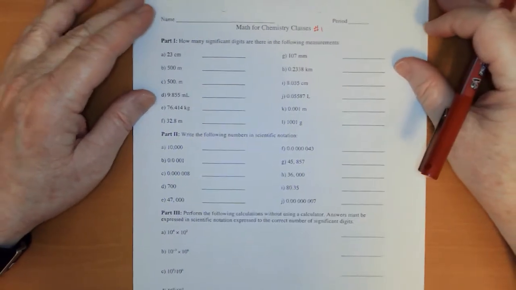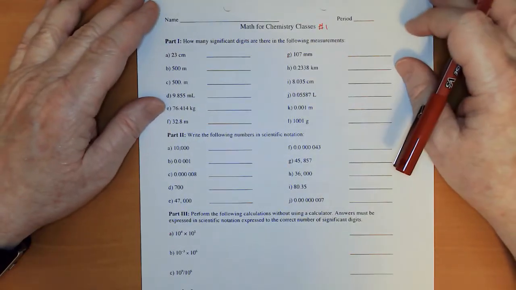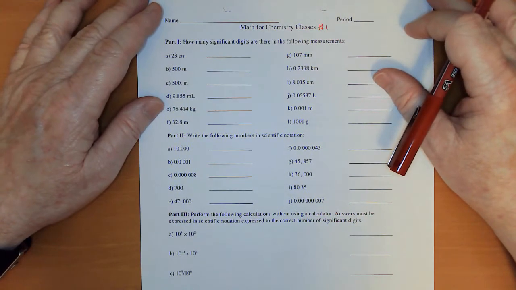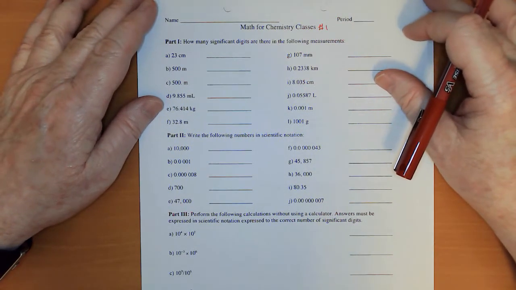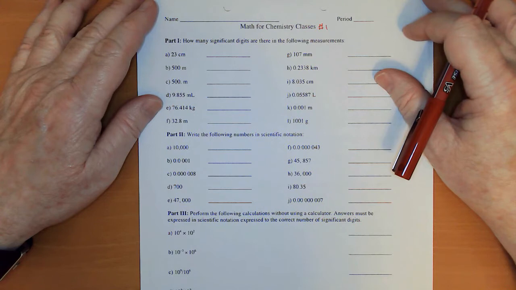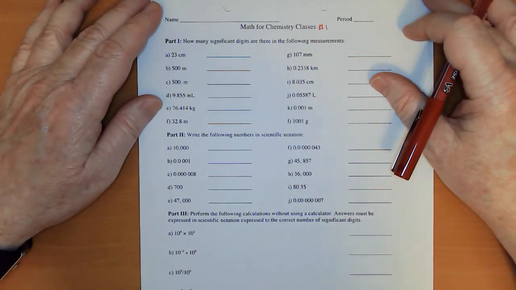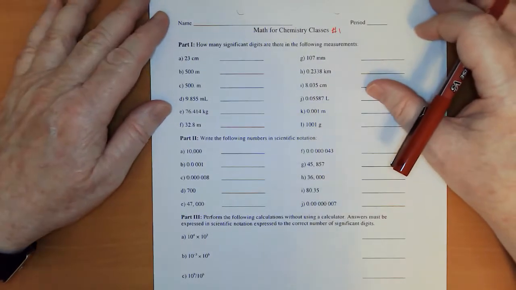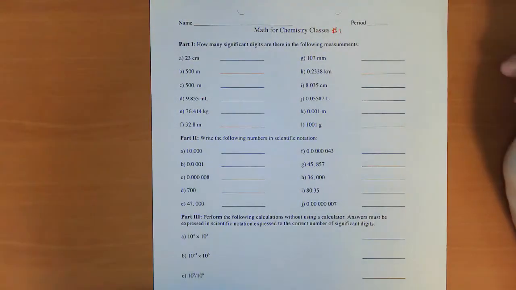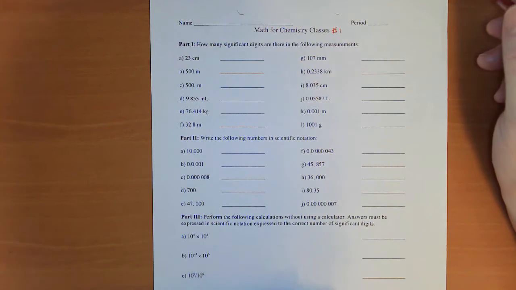As long as it's complete, even if you just copied it off of this video, you're going to get credit for it. But we're not going to post a video about how to do number 2. We're going to grade it right versus wrong. Okay? All right, so part 1 dealt with Sig Figs, a pretty straightforward question, I'm hoping.